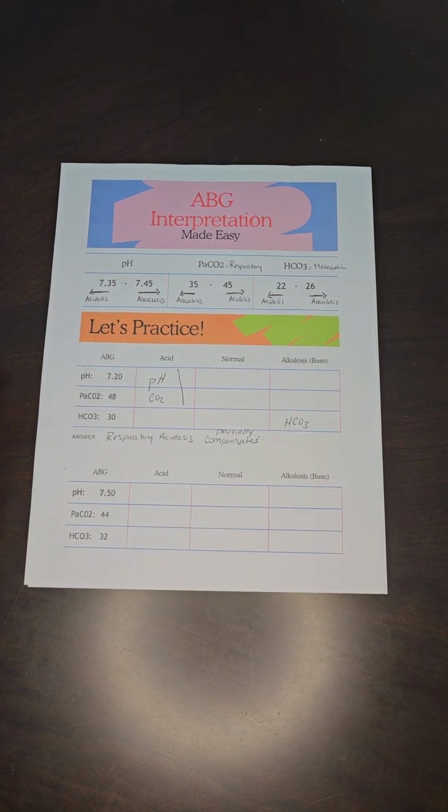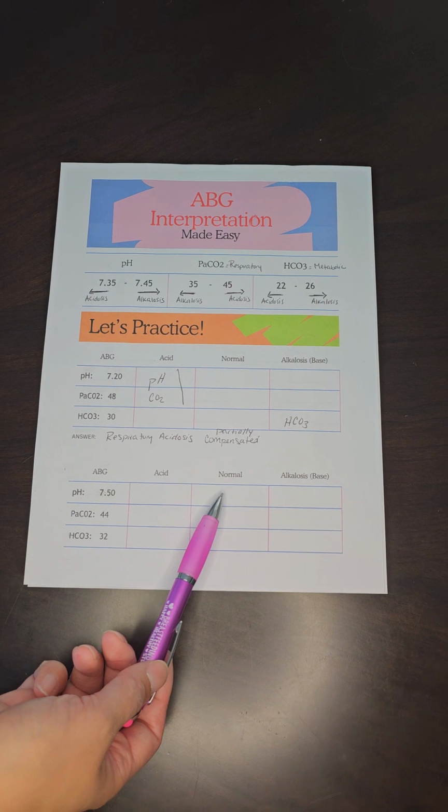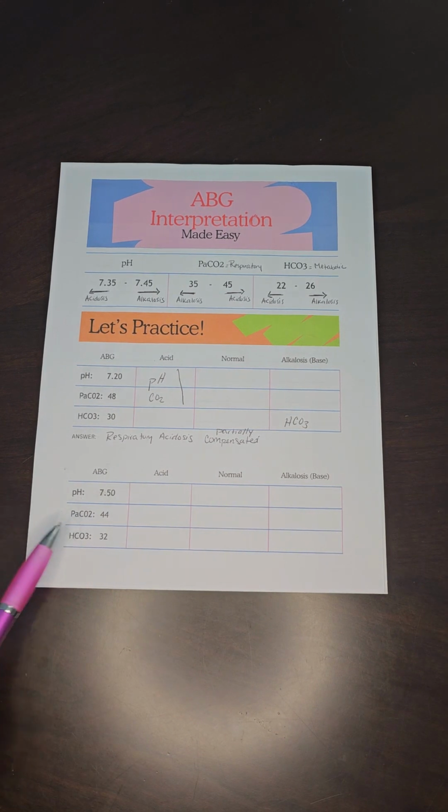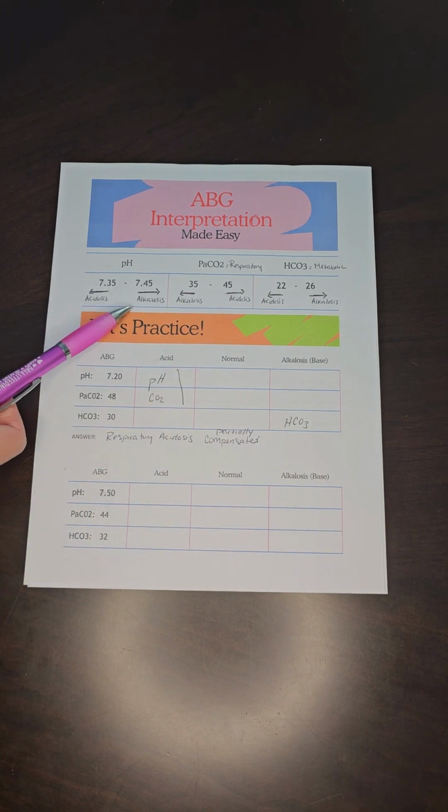Don't totally understand what is still going on with this problem? That's okay. Let's work on a second problem. We have our acid column, our normal column, and our alkalosis column. Now our ABG values, we have a pH of 7.50. So where does that put us at? It's greater than 7.45, so that's going to put us in the alkalosis column.